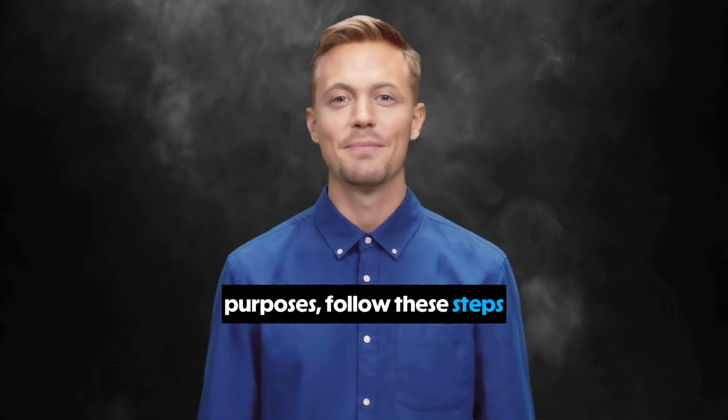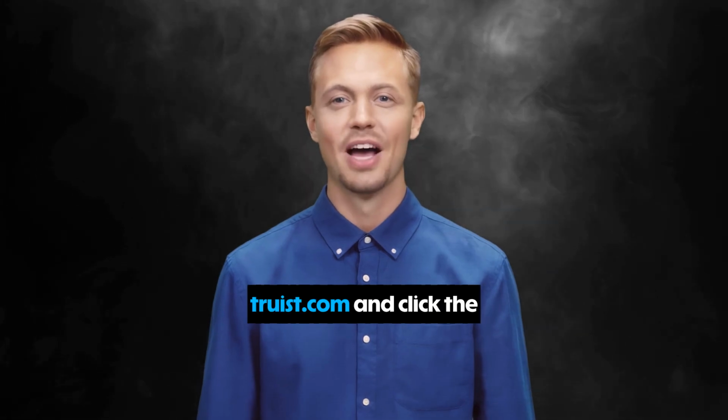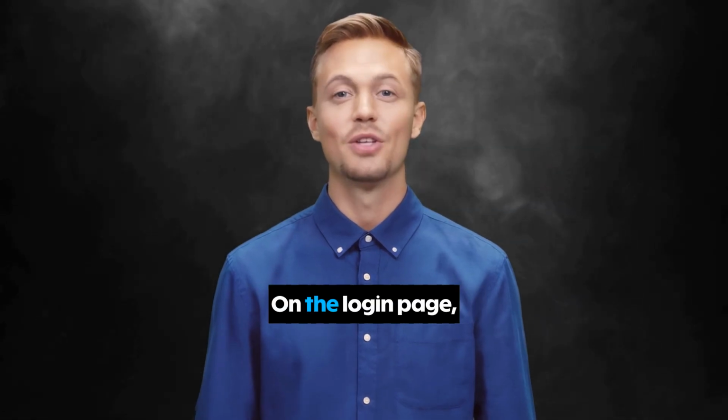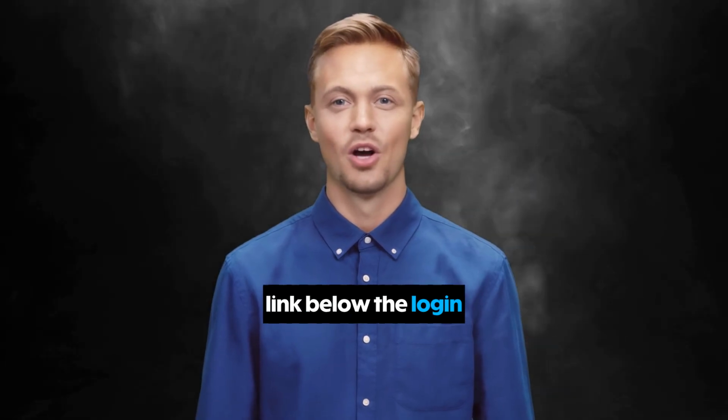If you need to reset your Truist user ID because you've forgotten it, or for security purposes, follow these steps to regain account access. Step 1. Navigate to truist.com and click the Sign In button. On the login page, look for the Forgot User ID or Password link below the login fields.